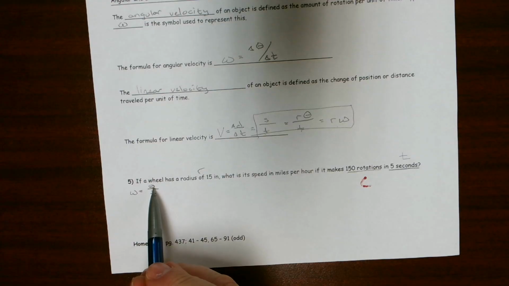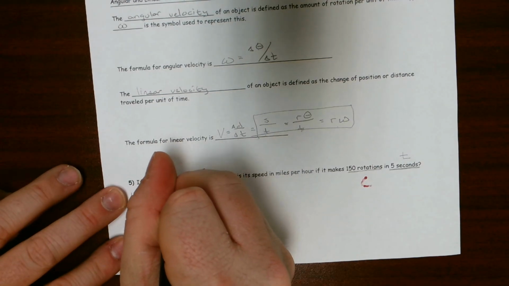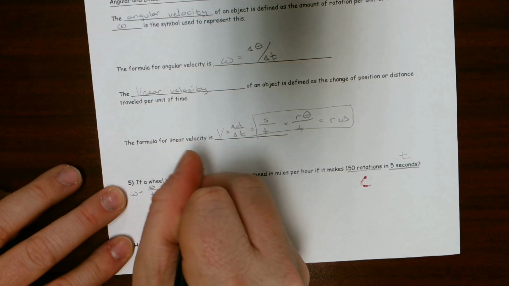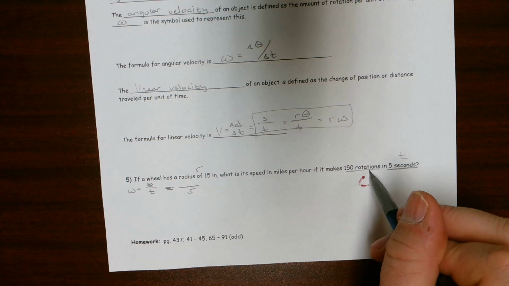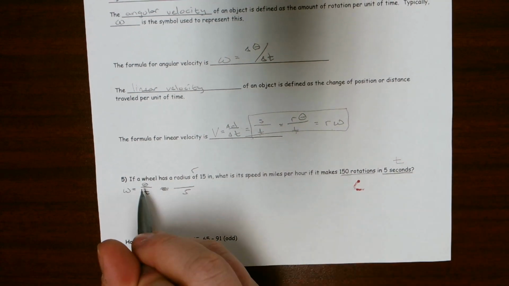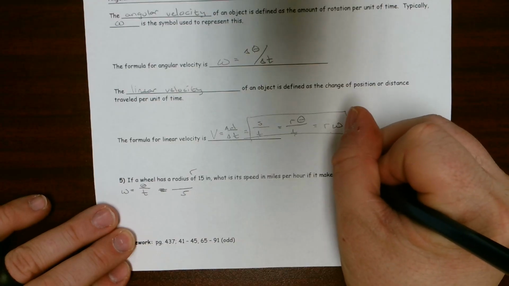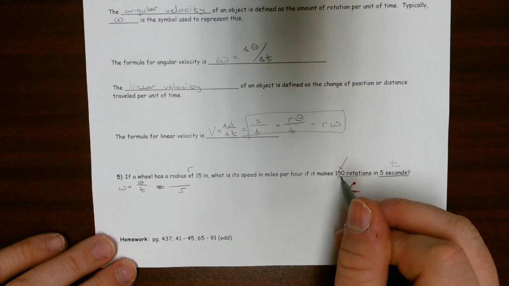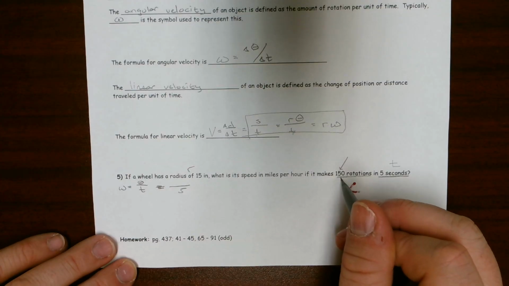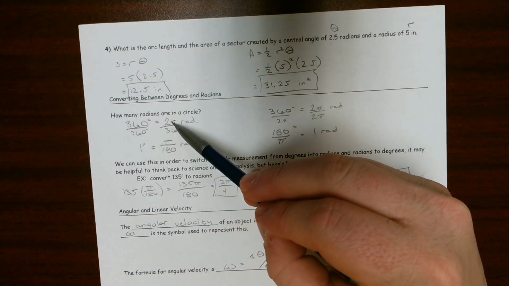First, figure out how much the angle is changing every 5 seconds. We know our t is 5. We're doing 150 rotations. And since the angle measure always has to be in radians, we have to know what that is in radians. To find out in degrees, it would just be 150 times 360. But because it has to be in radians, we know that 360 is the same as 2 pi radians.